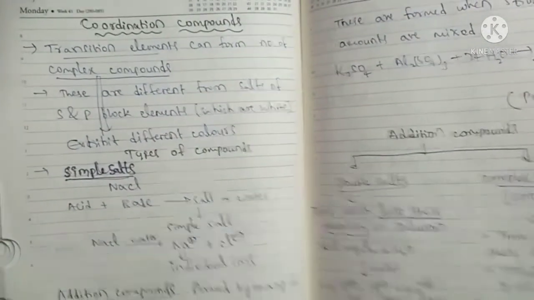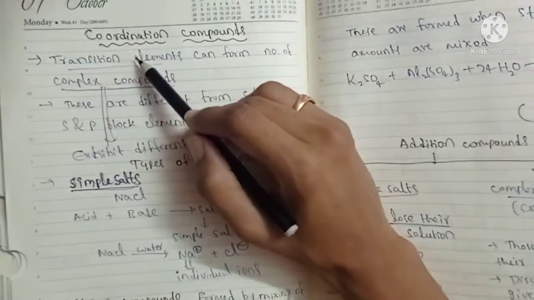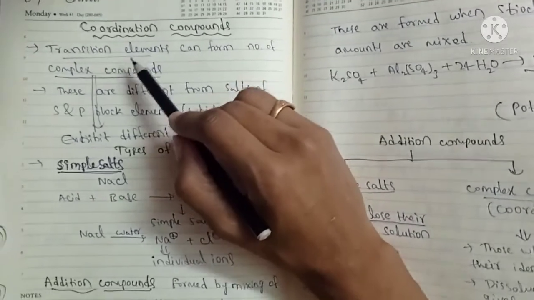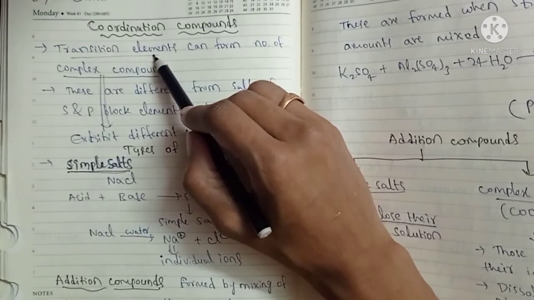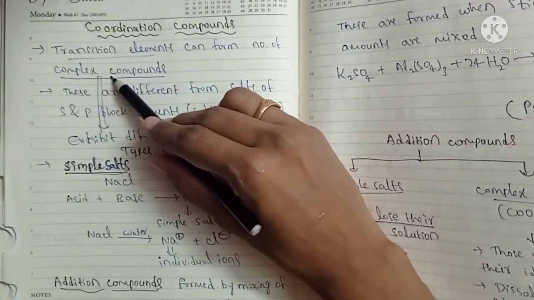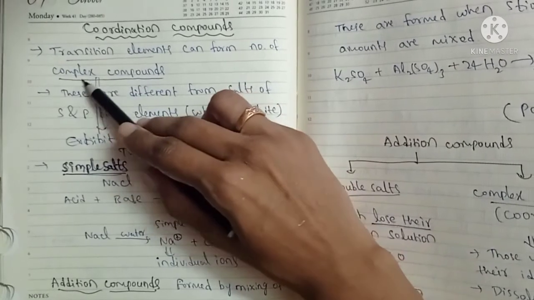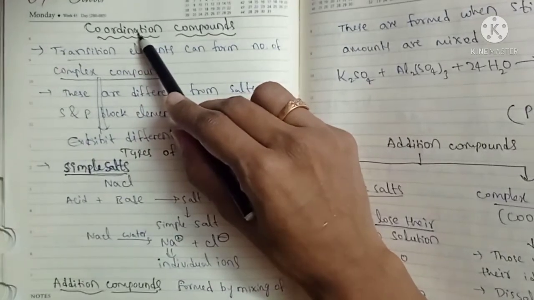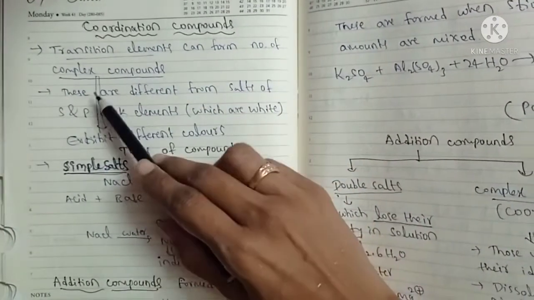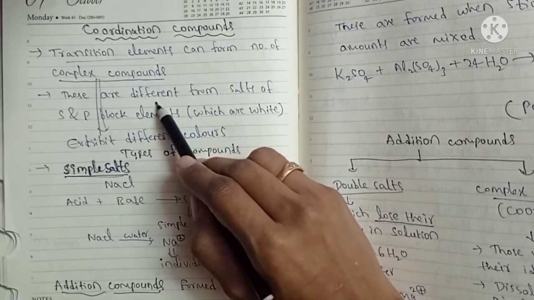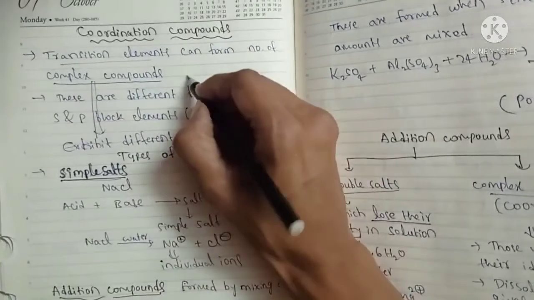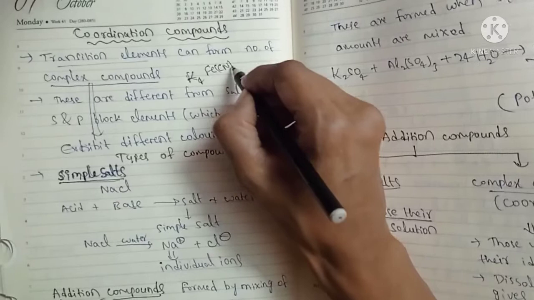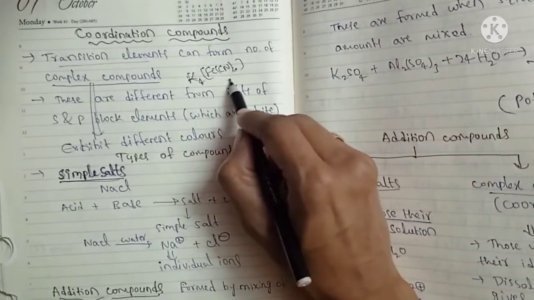We have studied in d-block elements that transition elements can form a number of complex compounds. We have seen the special properties of transition elements, and that they can form complex compounds. So what do I mean by complex compounds? These complex compounds are nothing but coordination compounds. For example, K4[Fe(CN)6]. This is a complex compound.